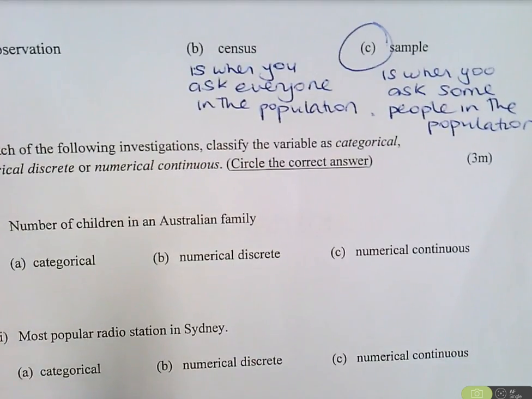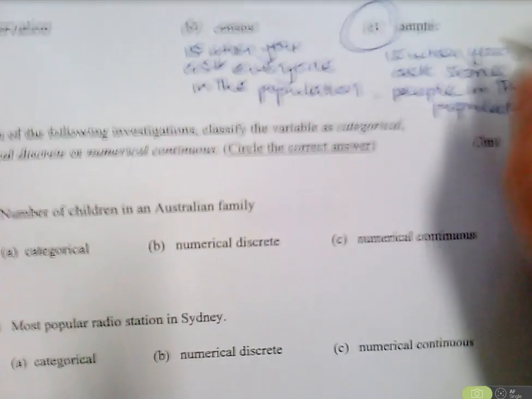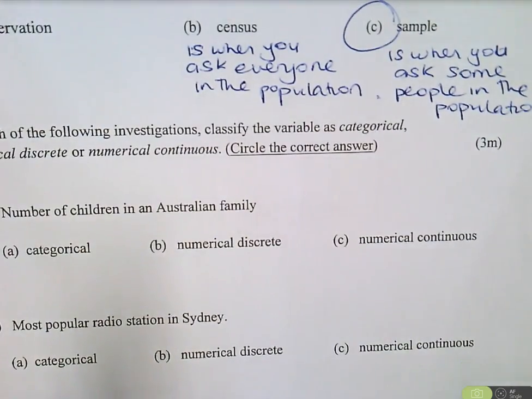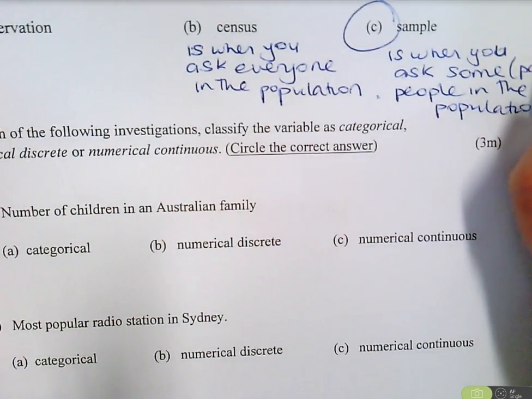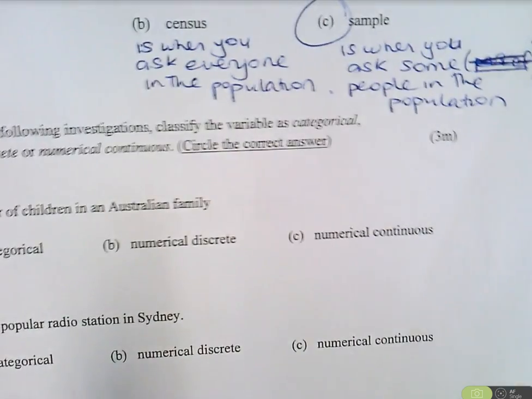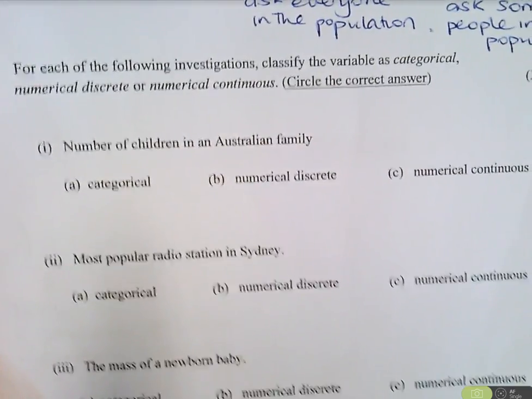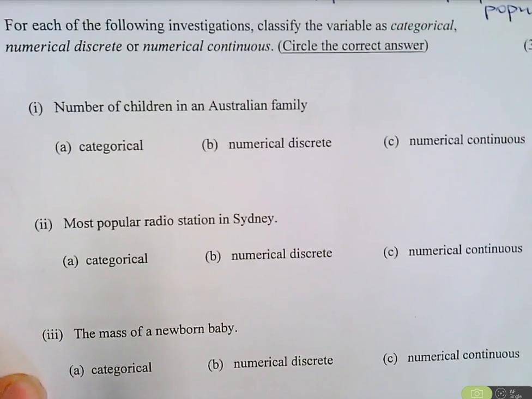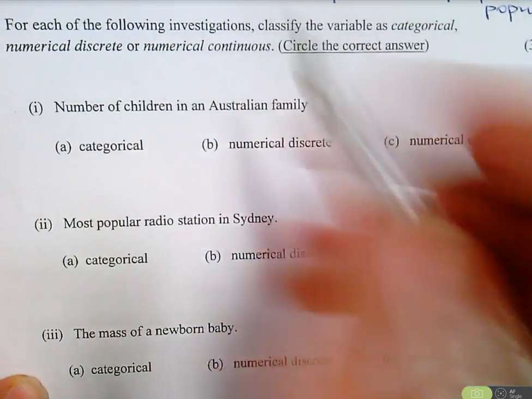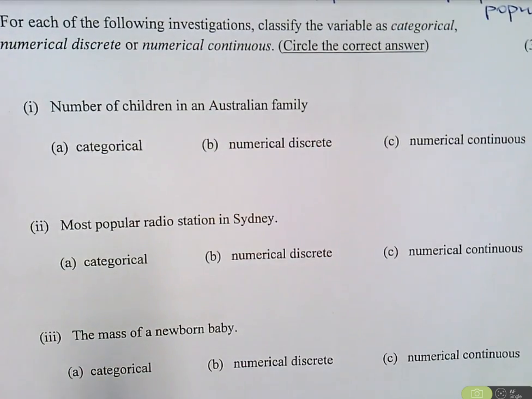So a census is when you ask everybody in the population, and a sample is when you ask some people in the population. For each of the following investigations, classify the variable as categorical or numerical. There are 2 types of numerical: discrete numbers or continuous numbers.